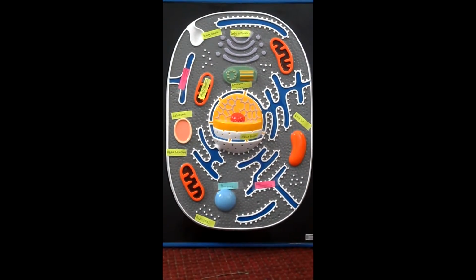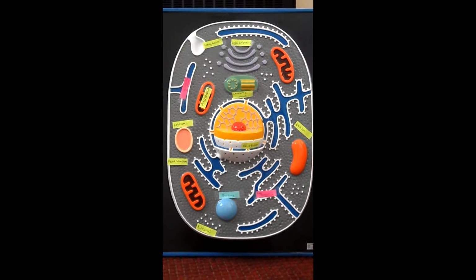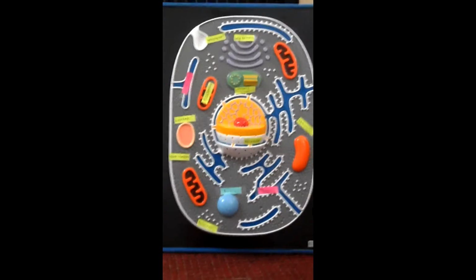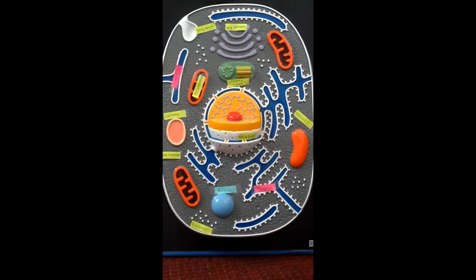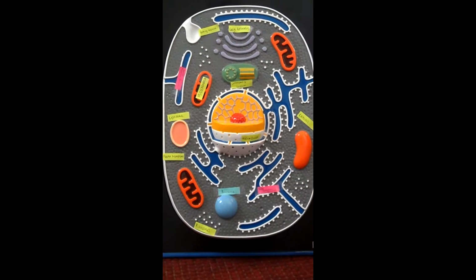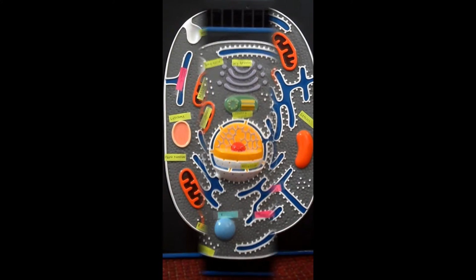The microvilli, which are not pictured, are projections that increase the cell's surface area. The flagellum, which is also not pictured, is a locomotion organelle present in some animal cells. It is composed of a membrane-enclosed microtubule.